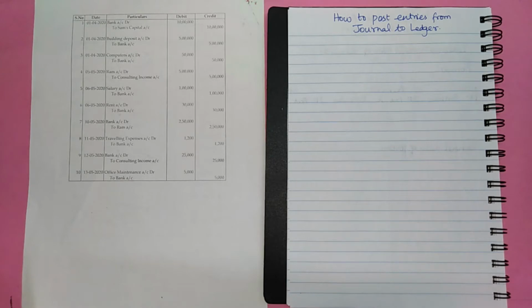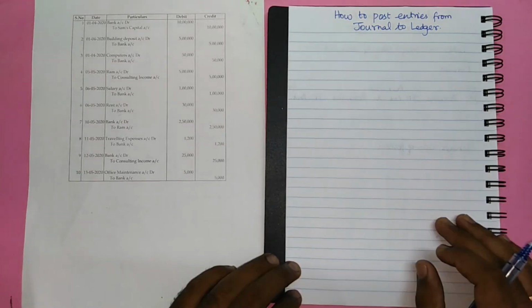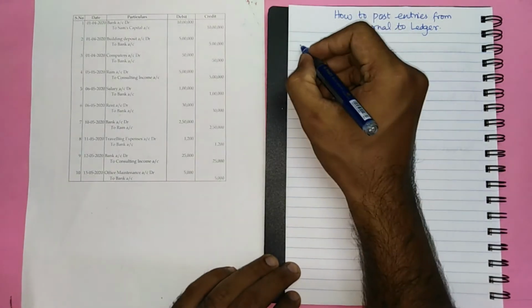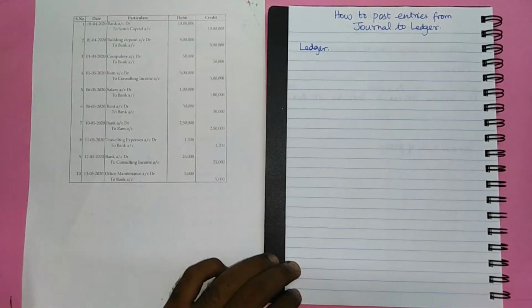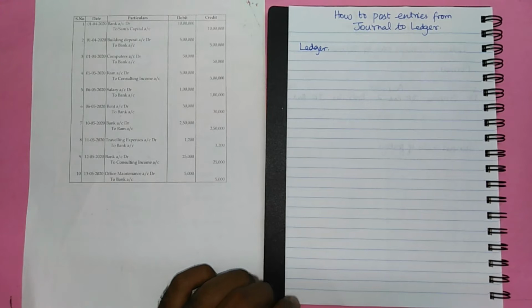In this video we will be learning the process of posting an entry only with the same transaction used in that video. Once a transaction is passed as a journal entry, the next step is to post the entries into ledger accounts. So first, we need to know what is ledger. A ledger is a book where the recorded journal entries are classified and grouped into different accounts. It is also known as the principal books of account.